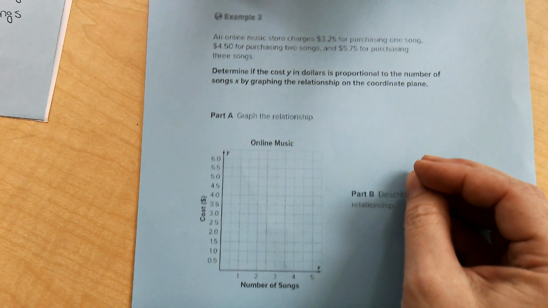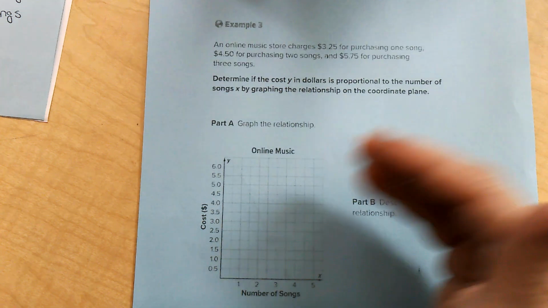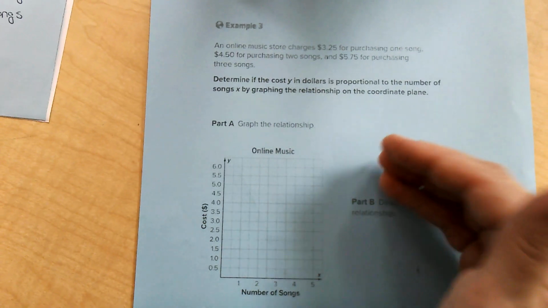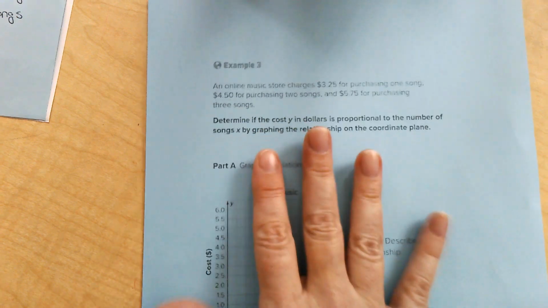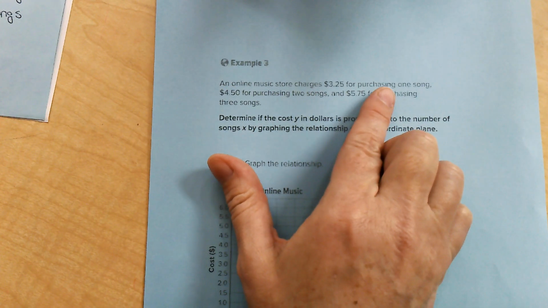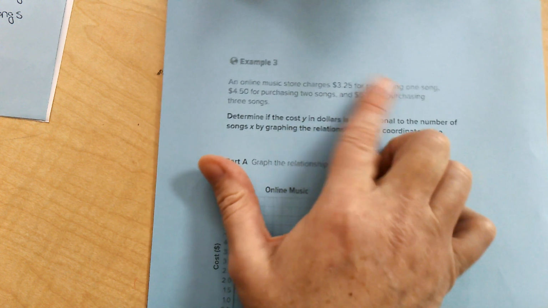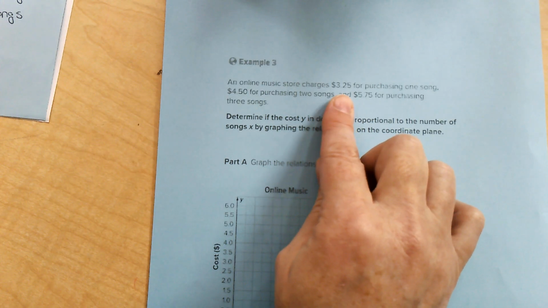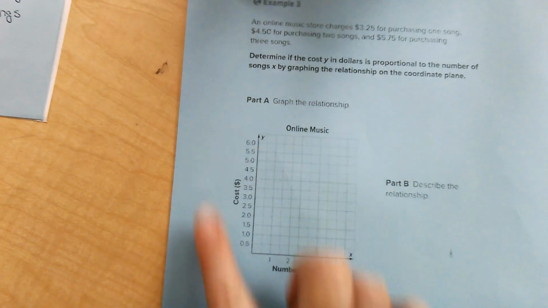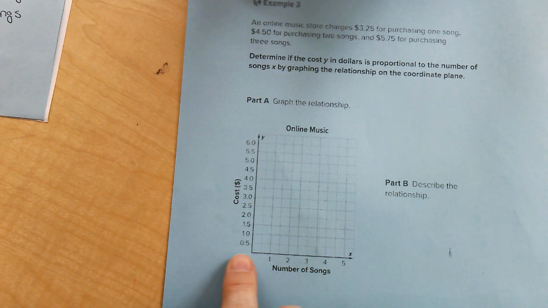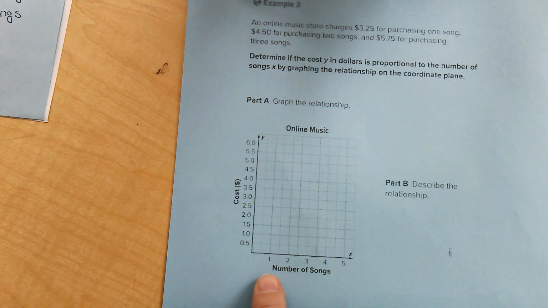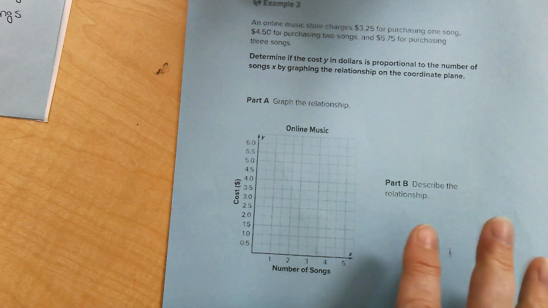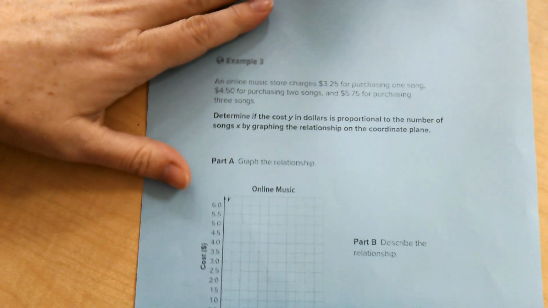Okay, so sometimes on the front, you were given an equation and you chose your inputs and did the math for the outputs, you made a little table. Well, sometimes it gives you points in the actual little description itself, and so you pull out those points and you look at your graph. Cost, money, is almost always along the y-axis, and then this number of songs is along our x-axis. All right, so let's see what it tells us.